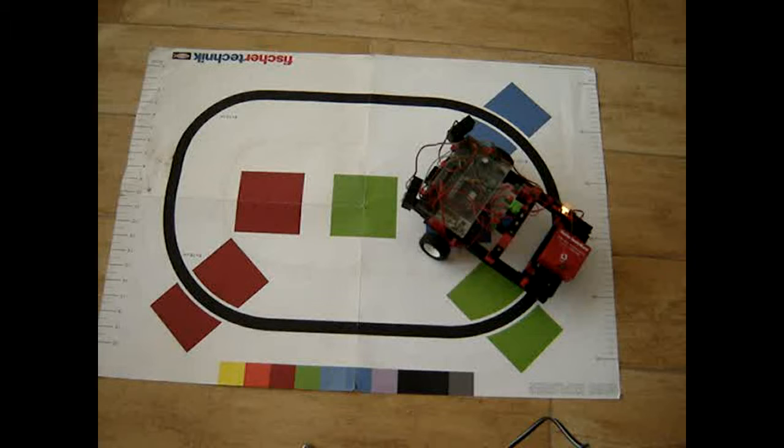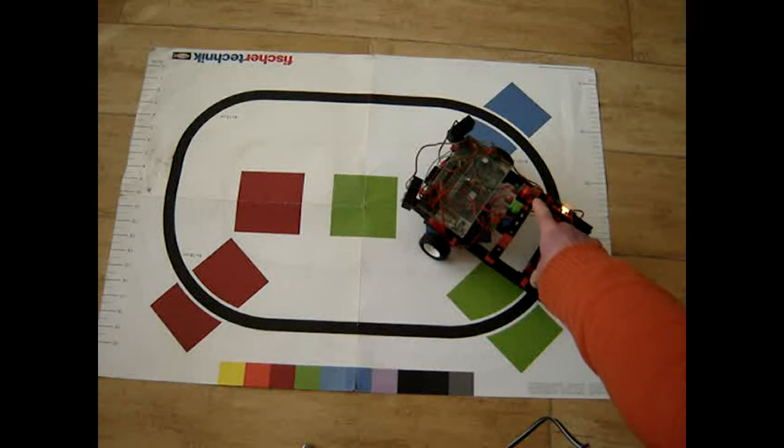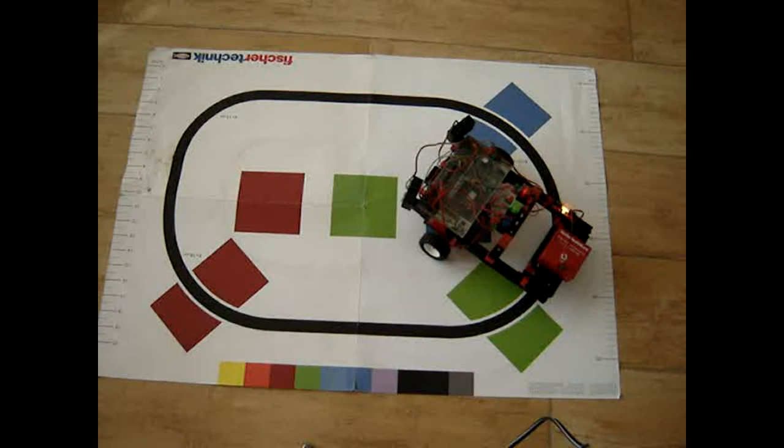So I start again the calibration program, and now it runs on, and it shows the red light right here, which is not correct because it is on blue.